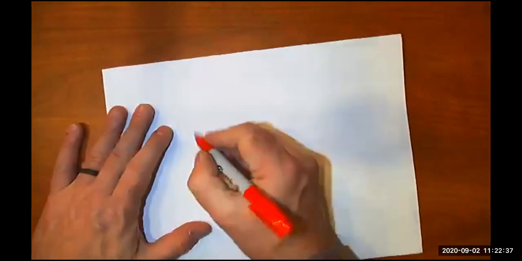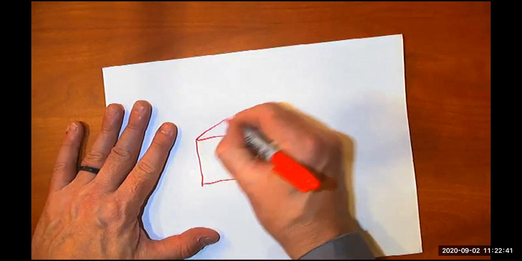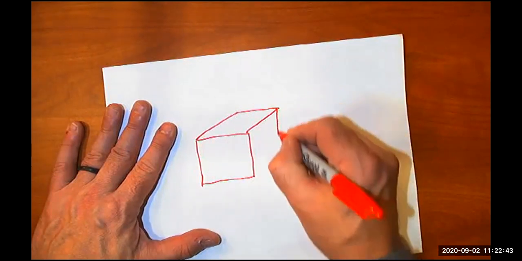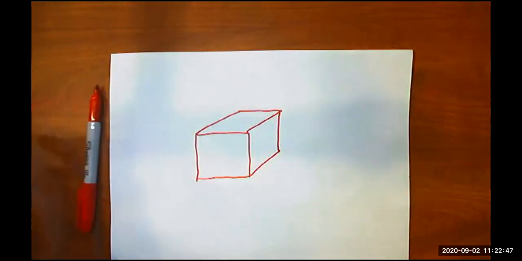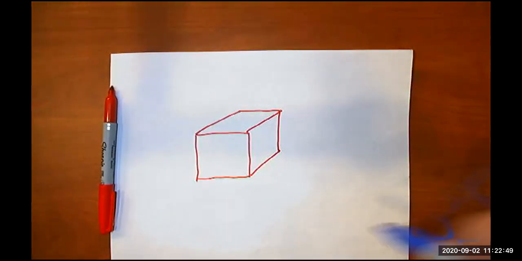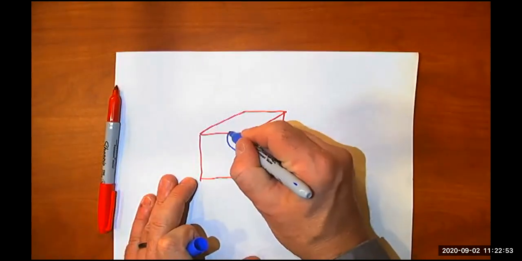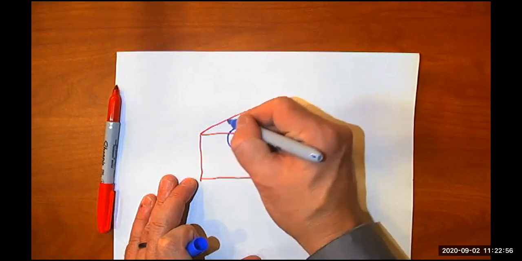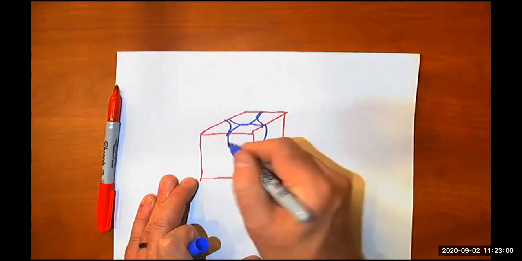The general idea is that if we imagine our unit cell with some spheres in it, and I'm just going to draw the simple cubic because the calculations are a little easier.